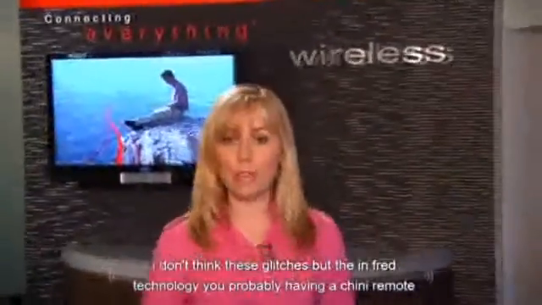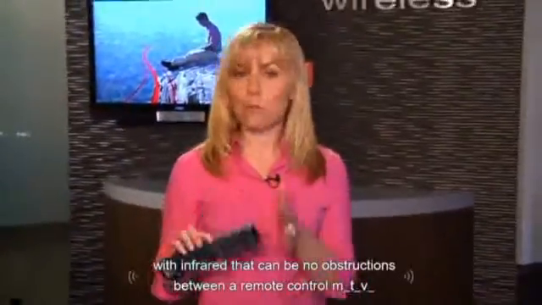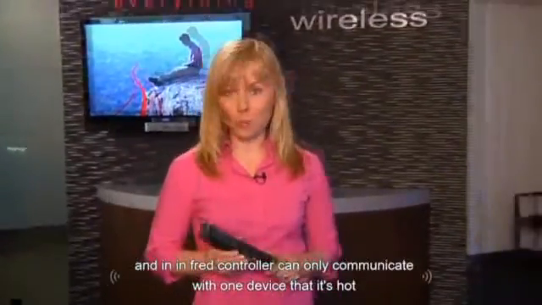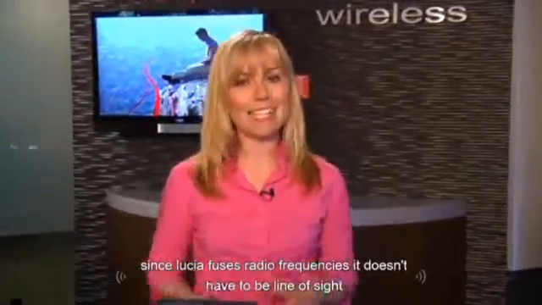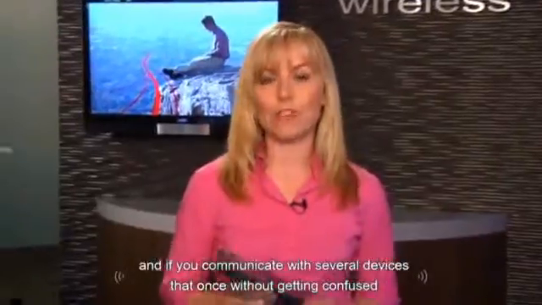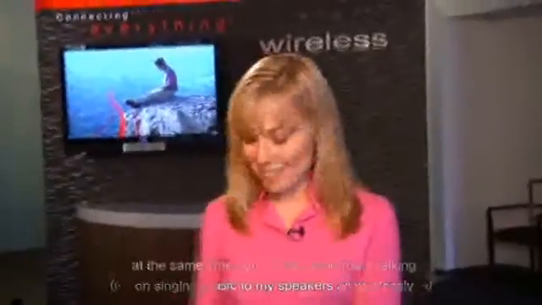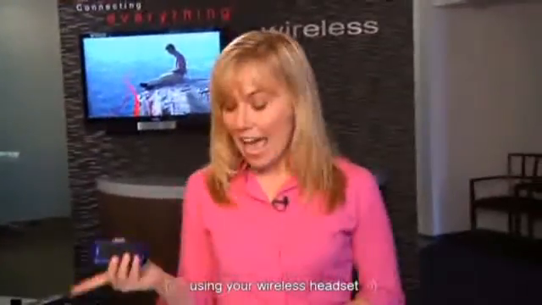Now don't confuse Bluetooth with the infrared technology you probably have in your TV remote control. With infrared, there can be no obstructions between the remote control and the TV, and an infrared controller can only communicate with one device at a time. Since Bluetooth uses radio frequencies, it doesn't have to be line of sight, and it can communicate with several devices at once without getting confused. For example, I can use my Bluetooth keyboard and mouse while streaming music to my speakers, all wirelessly. At the same time, you're in the same room talking on your cell phone, using your wireless headset, and your digital camera is wirelessly downloading pictures to your laptop.